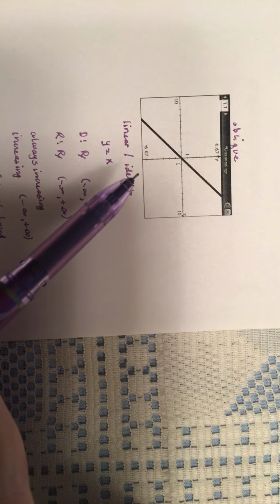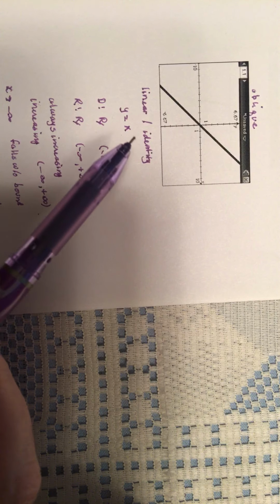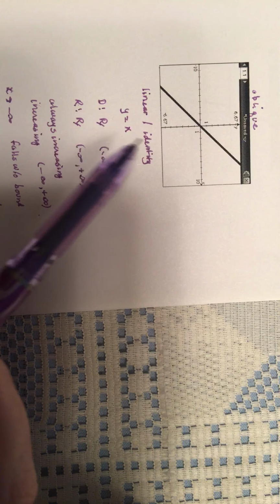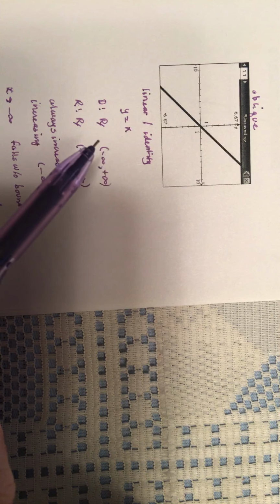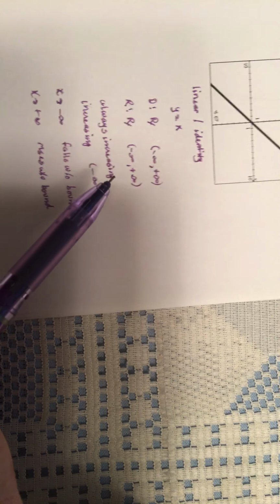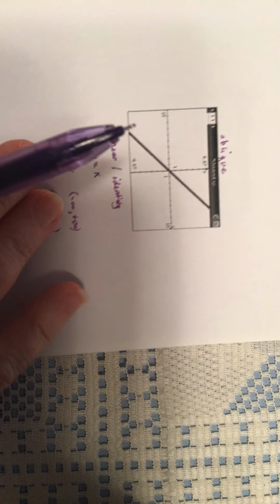So you need to understand we're talking about the parent, that is, in days of yore, the baby function. We're not talking about all linear functions, just the very first one that's ever introduced, which is y equals x. It's called the parent. It's called identity and linear. And it is always increasing. And as I dress it up, I can make it decreasing. I can change the y-intercept and take away the identity.